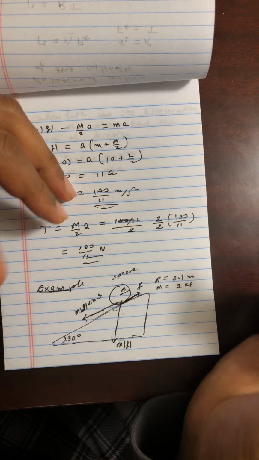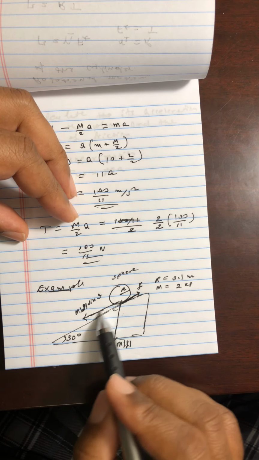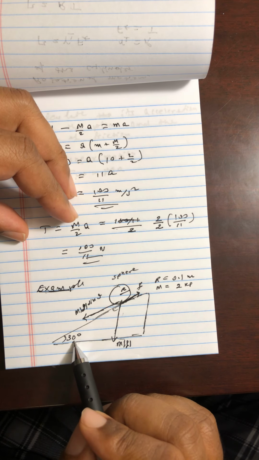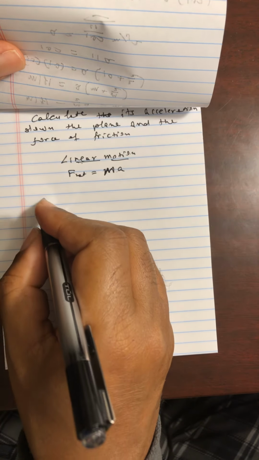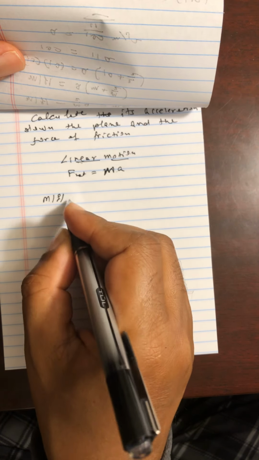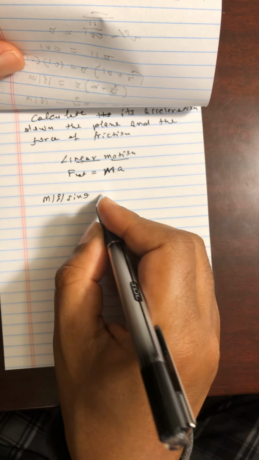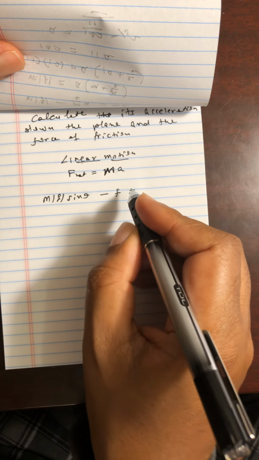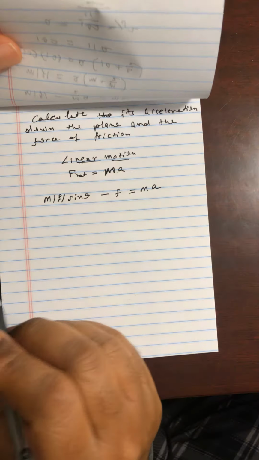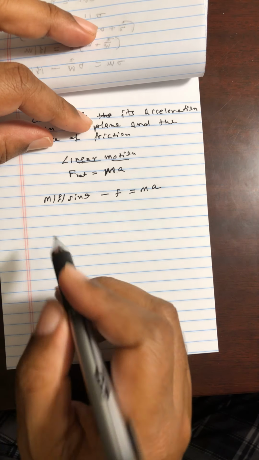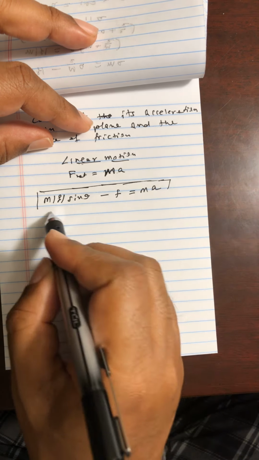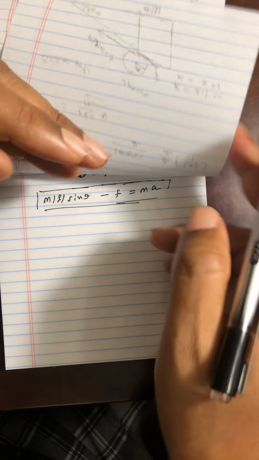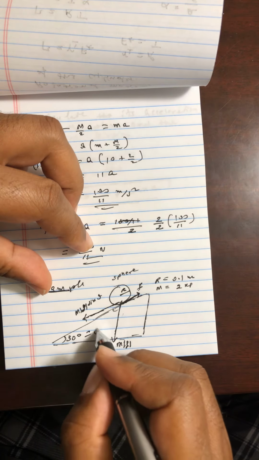What's the net force? The net force is mg sine theta minus the force of friction. So mg sine theta minus the force of friction equals mass times acceleration. This is the equation from linear motion, where theta is the inclination angle.